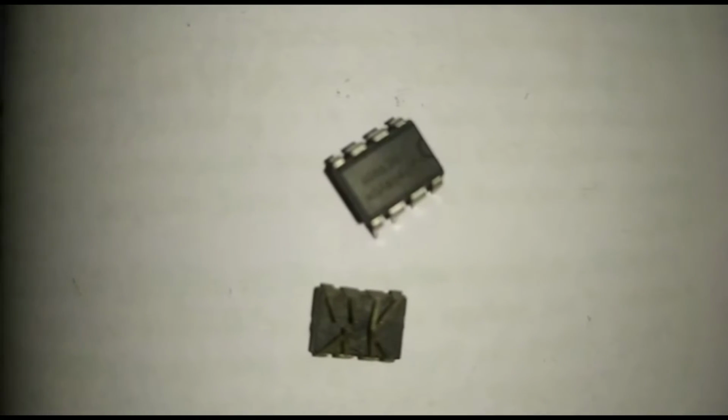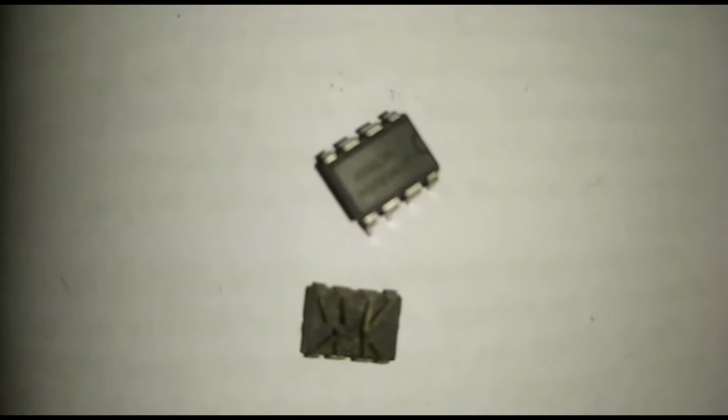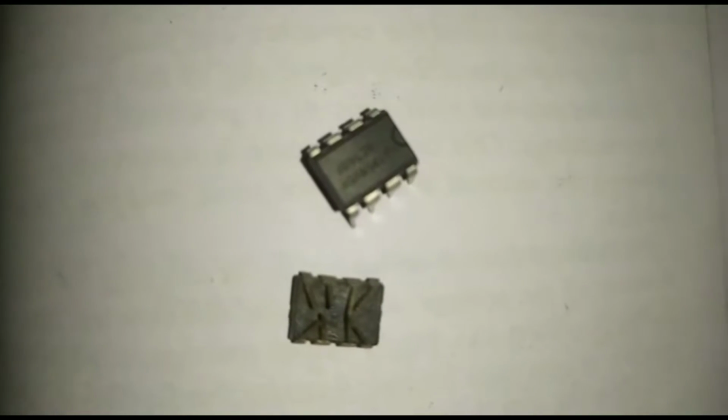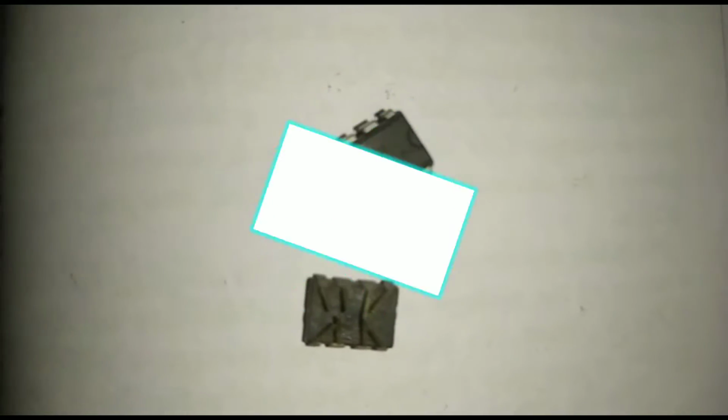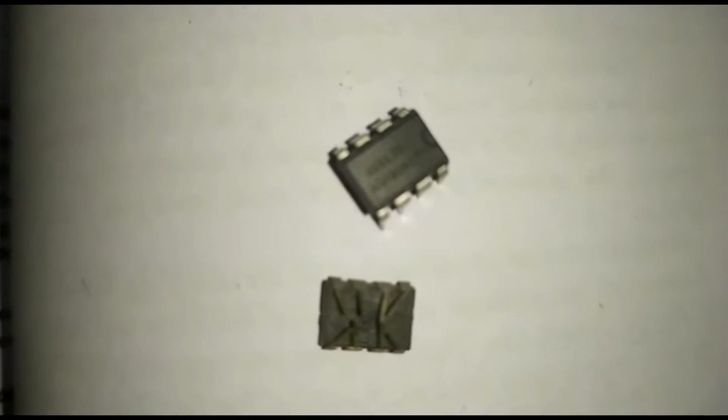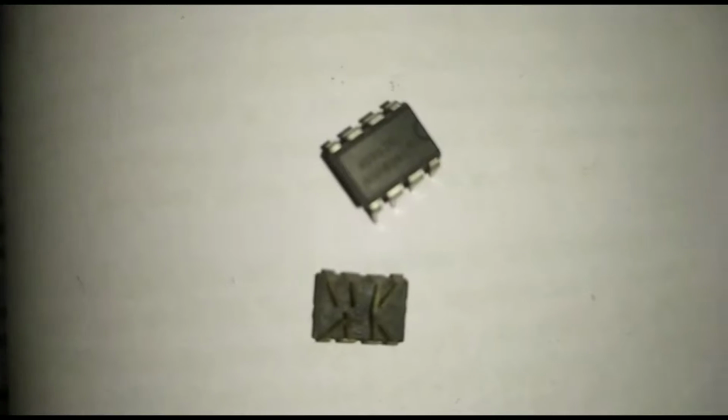Hello everyone. So today we will see about a 555 IC. You can see a 555 IC in front of your screen. It is used as a multivibrator also, monostable, bistable and astable, and it is also used in timer circuits. Now let us see the internal diagram of this 555 IC.